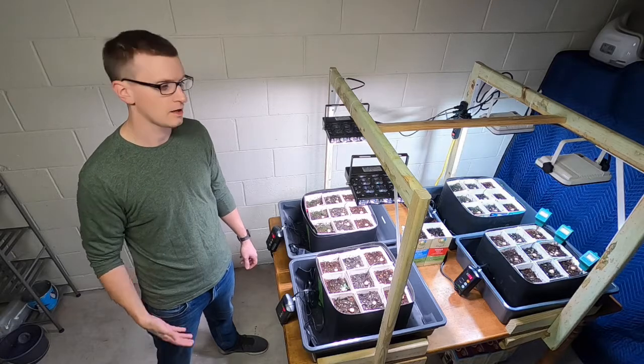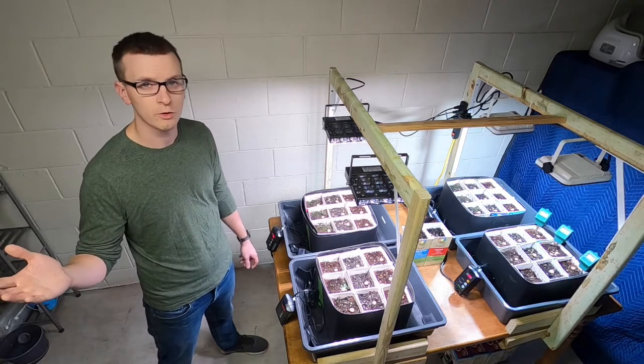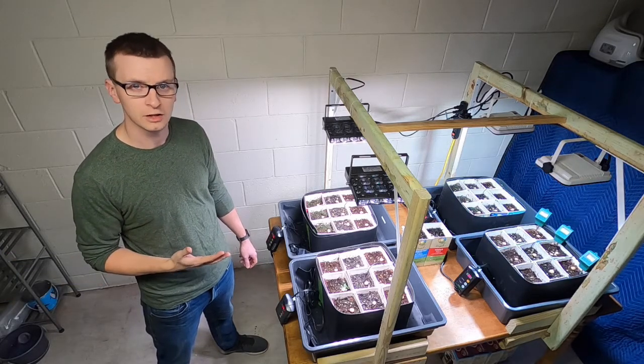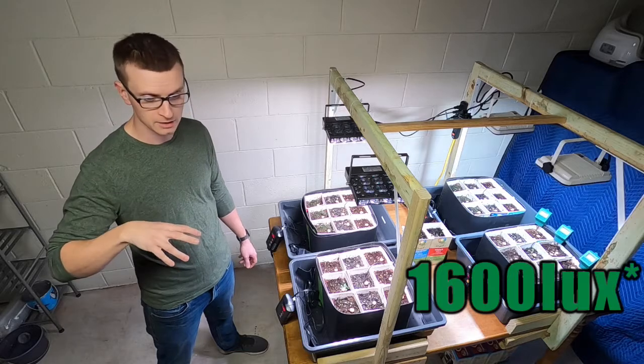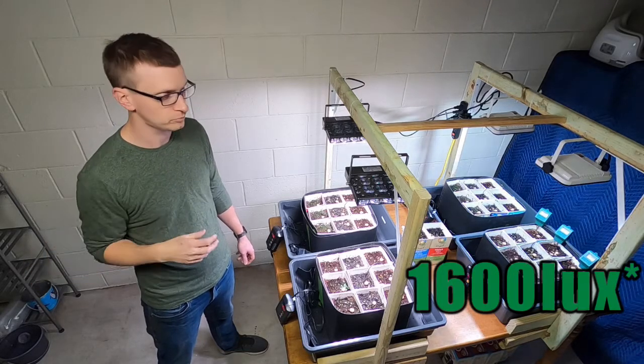So the last factor about light is time. How many hours per day are we going to turn these lights on? Last year, I had a light on 24 hours a day, but again, it was really dim. It was only about 1,600 lumens that were actually on the tree, which isn't very much compared to sunlight.